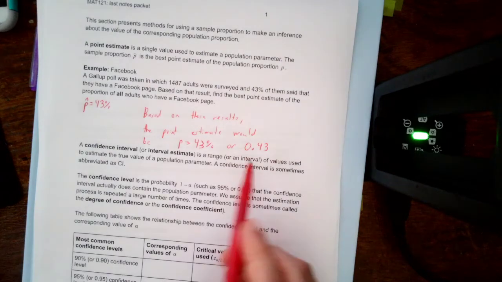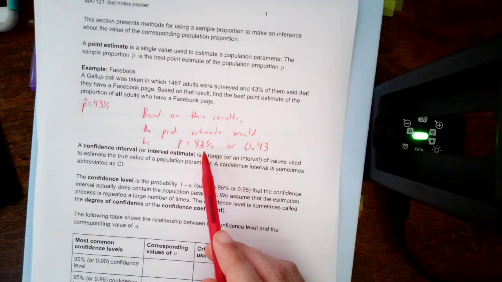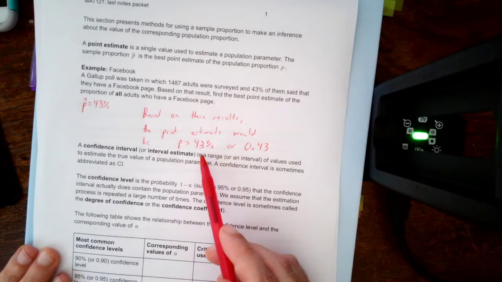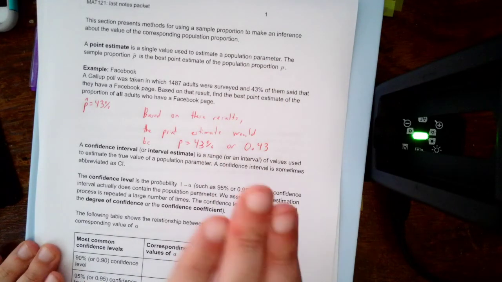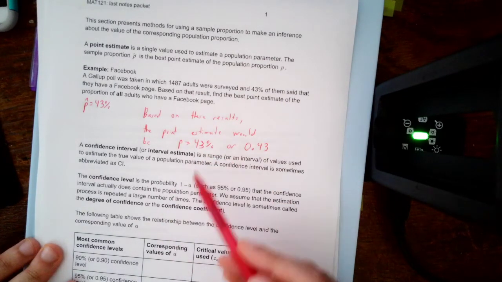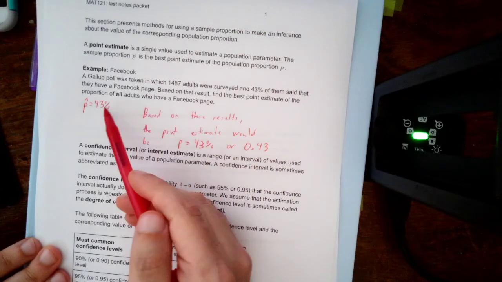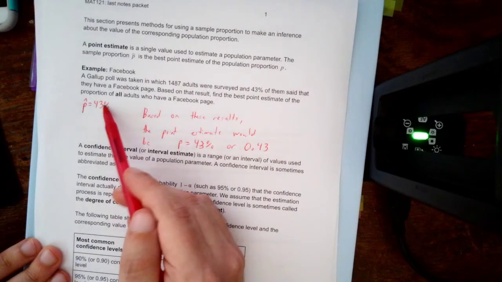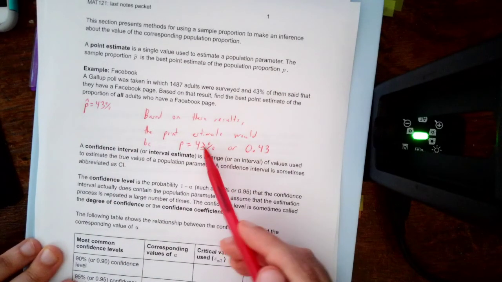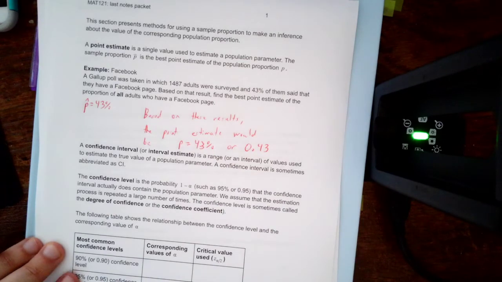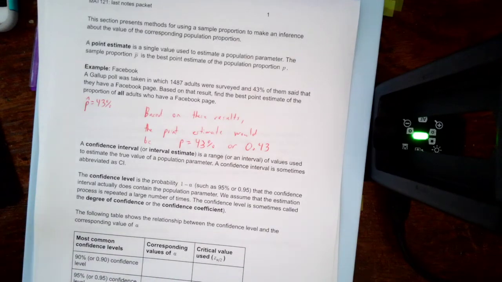Now, is this going to be exactly correct? Most likely not, right? There's probably going to be some room for error. We're just assuming it's the same value as our sample, right? Our sample said 43%. We assume the population is also 43%. Now, obviously, there might be error, right?